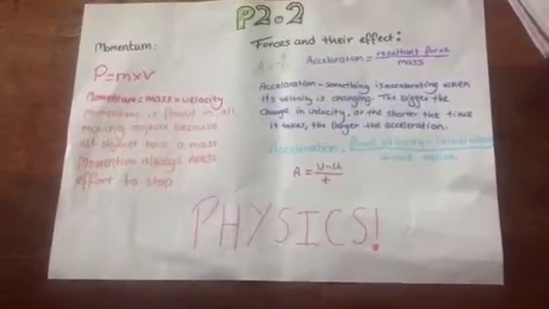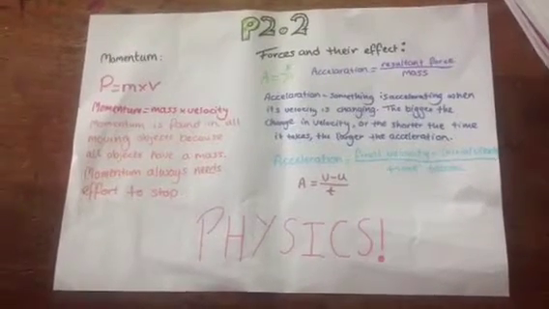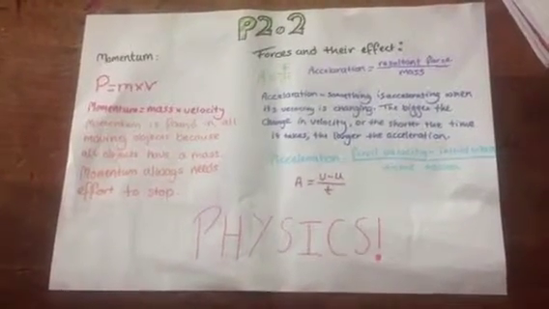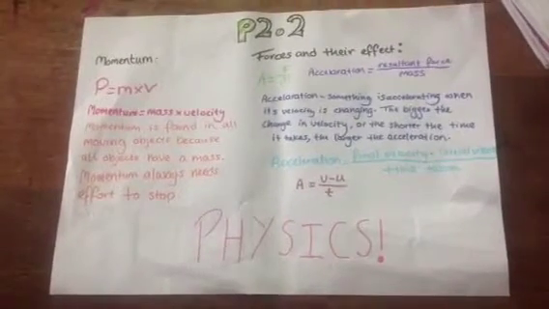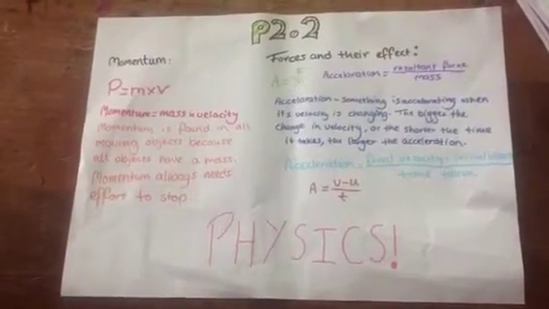Come on, keep going. P2.2. Momentum. P equals m times v. Momentum equals mass times velocity. Momentum is found in all moving objects because all objects have a mass. Momentum always needs effort to stop.